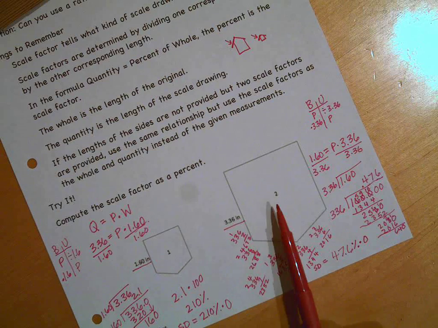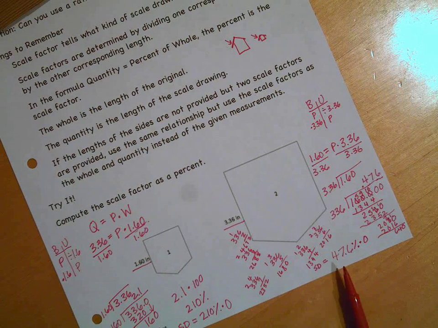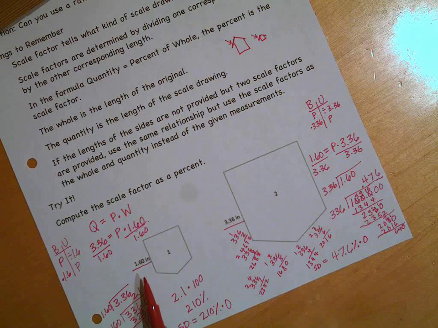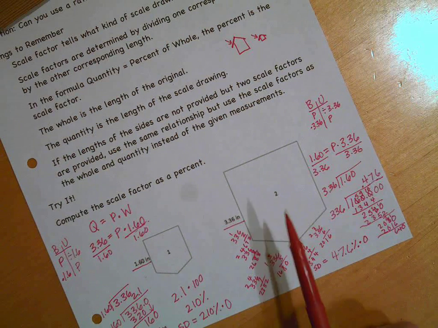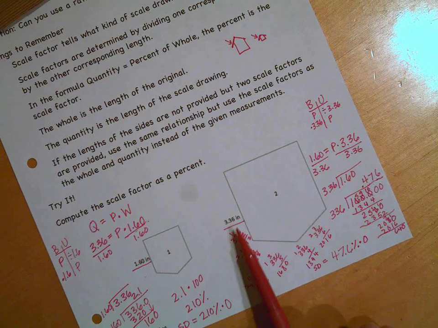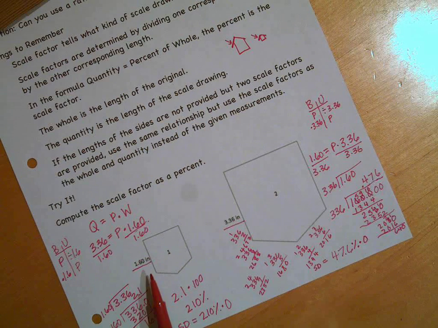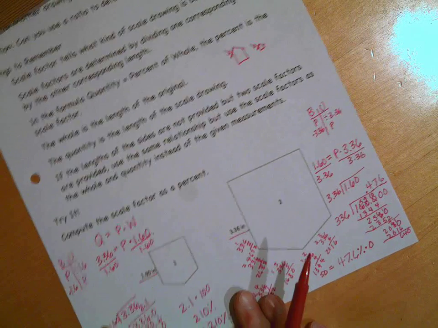times the original. So we're saying that this is your original. When you multiply it by 47.6%, you get this size right here. Okay? So that's kind of interesting, and it does work, because if this is the original, this is the size, and in order to make it smaller, your percent has to be less than 100. Is 47 6/10% less than 100%? And the answer is yes.